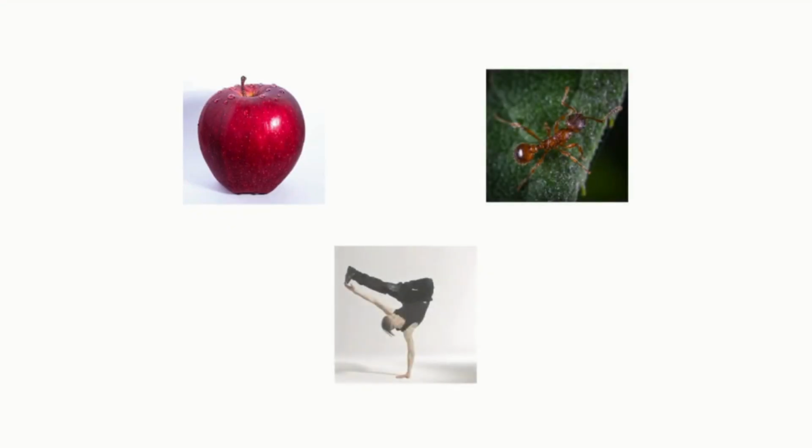Now you'll hear some words that begin with the sound A. Here are some pictures of words that begin with the sound A. Apple, ant, acrobat. Click on a picture to hear the word again. Click the next button to move on.